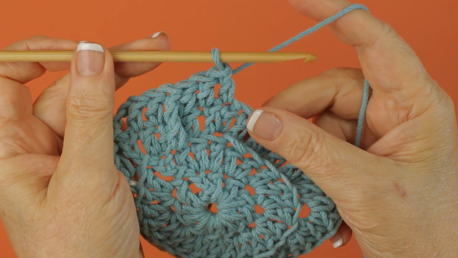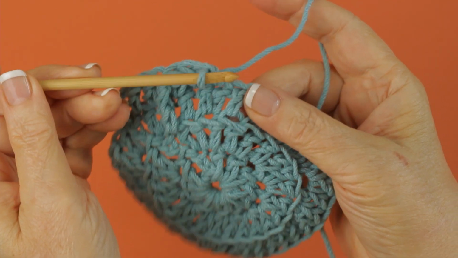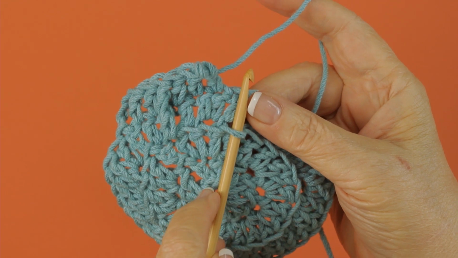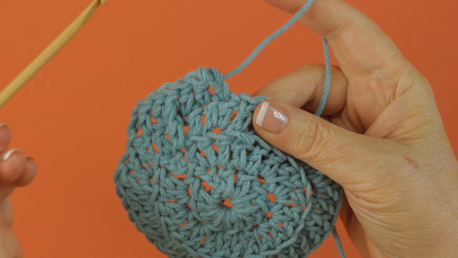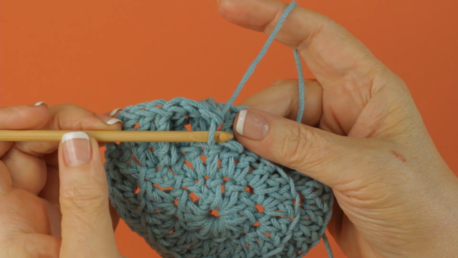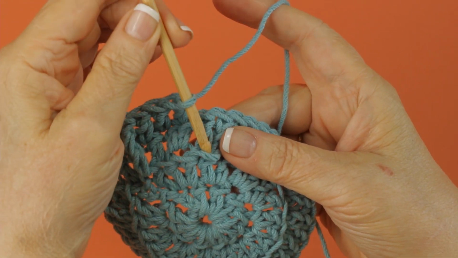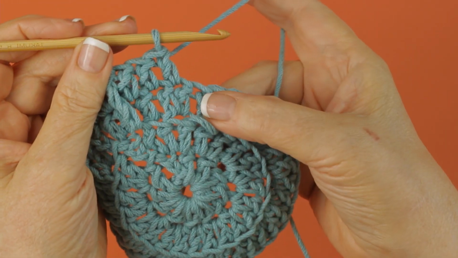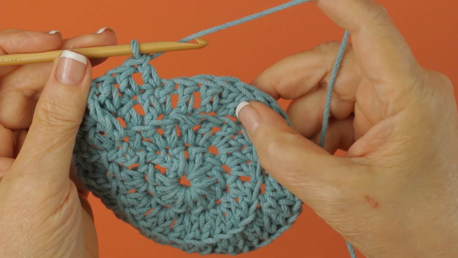And when the pattern tells you a stitch to work into a free loop, you actually insert your hook from bottom to top to work your stitch into, unless in some cases they'll tell you a specific thing that will maybe either twist this loop or work even from top to bottom. I have seen that also. But these are the free loops left over after working around in the back loop.